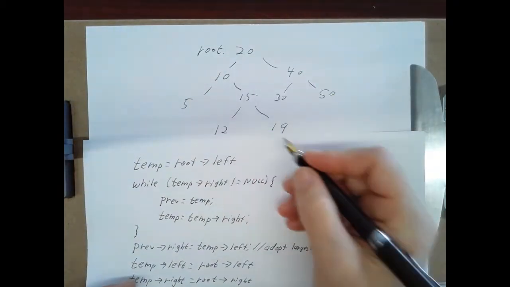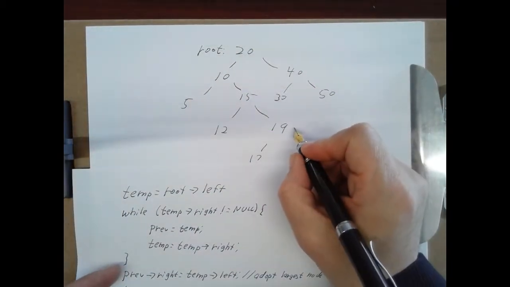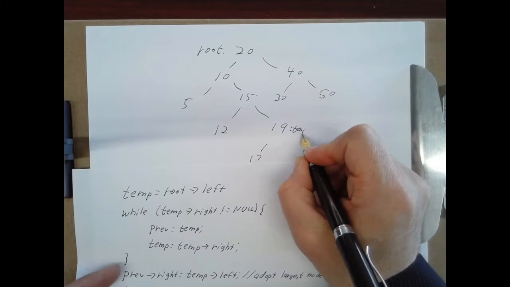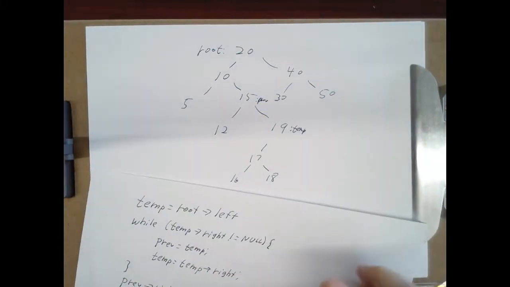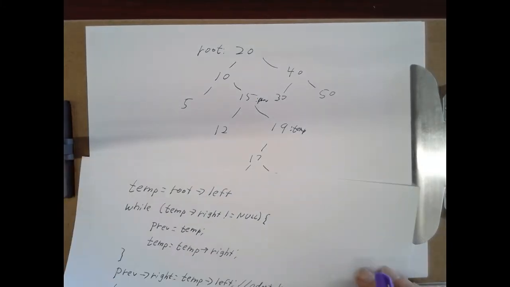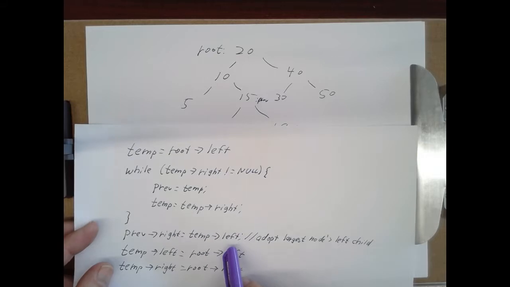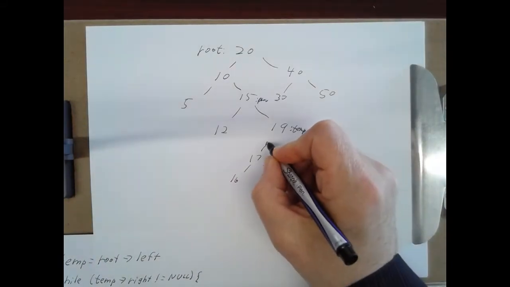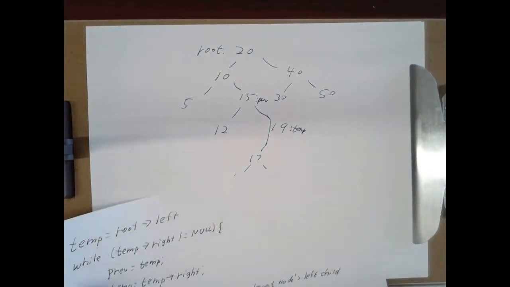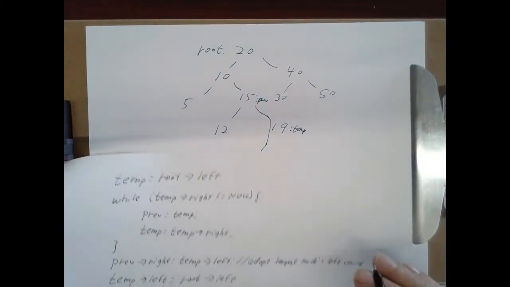We're going to march through until we get down to a 19. This is going to be temp, and 15 is going to be previous. All right, so previous right is going to be temp left. So this is going to become the right child of the 15.